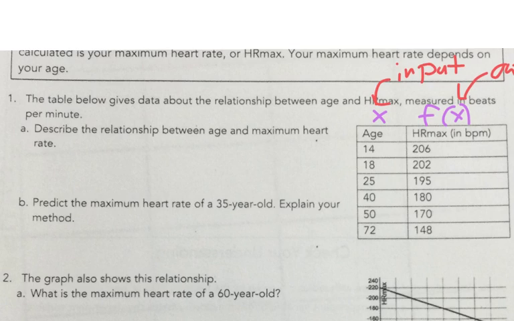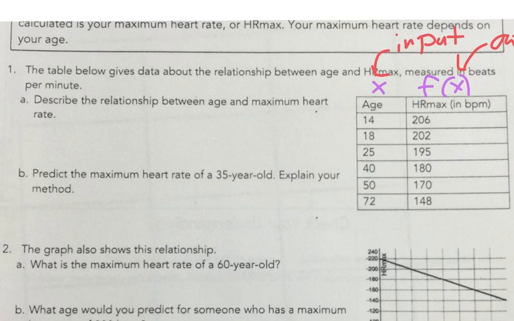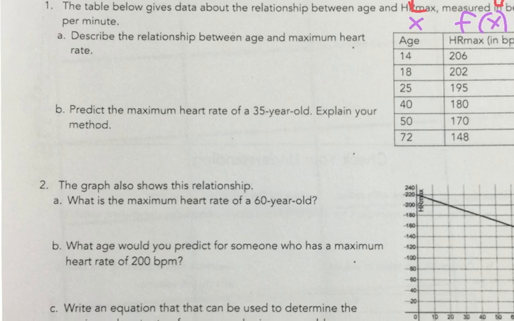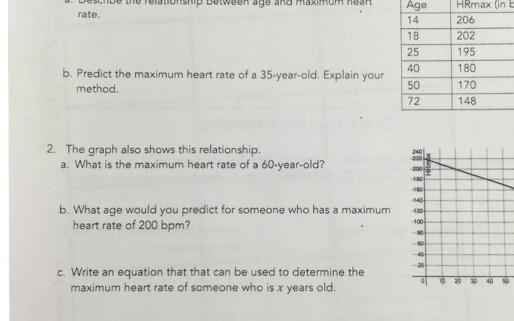Input, output. If you guys ever had me before, we probably watched the chickens go in the machine. Man, that's a bad video. I may not remember, but it's tough to watch.